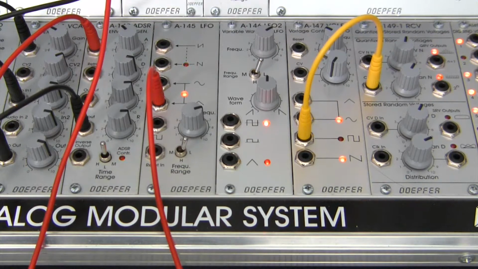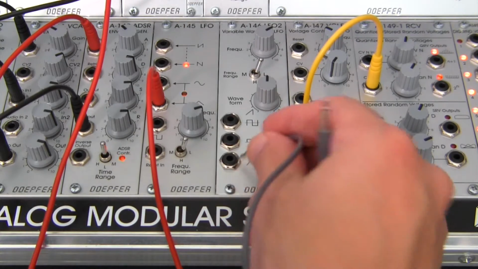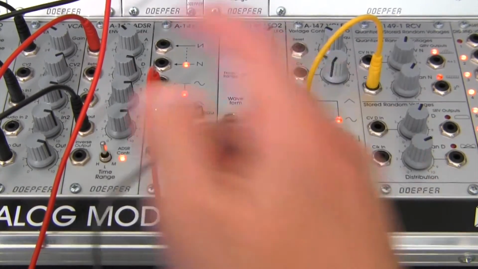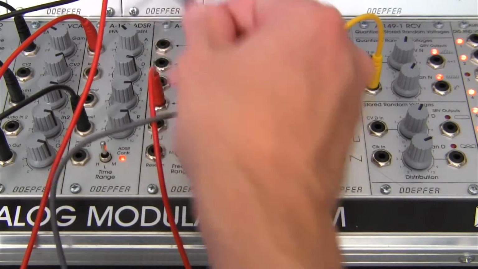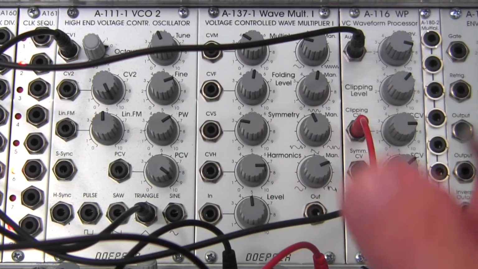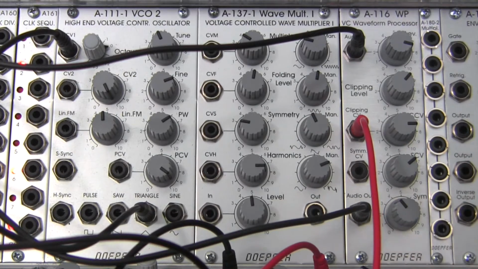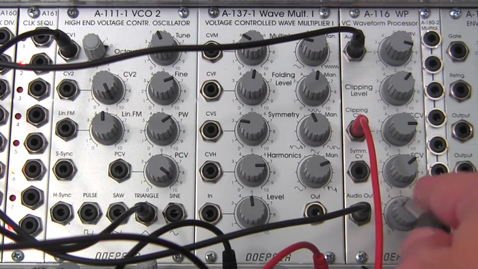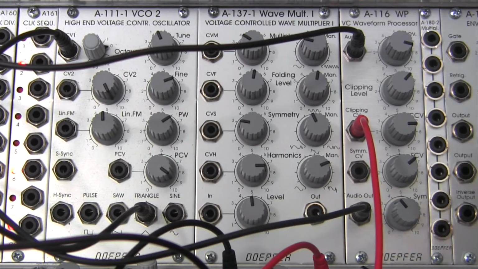Now, if I wanted to take it one step further, I could, of course, take another modulation signal. I usually like to do this, and then modulate a second parameter. Although we've seen that in general you get the best results when you have one parameter static. But let's go ahead and try that.